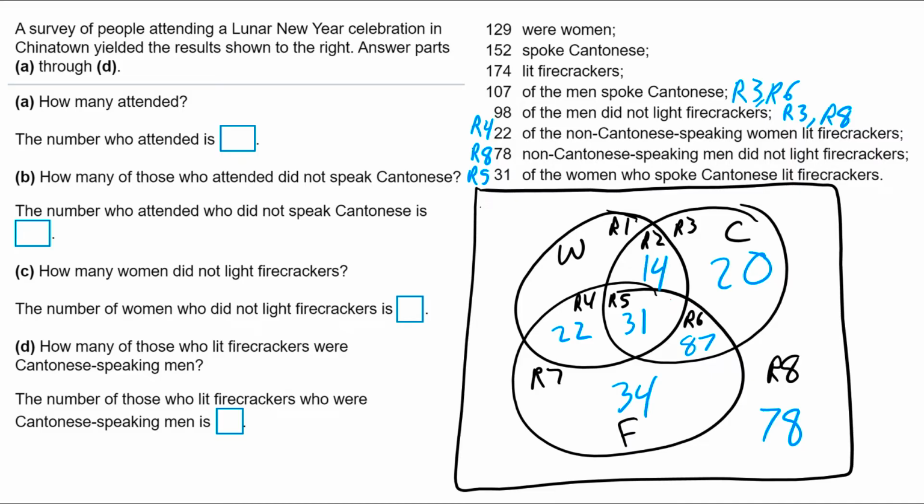And then finally, 129 were women. So that's regions 1, 2, 4, and 5. So we'll add up regions 2, 4, and 5, 14 plus 22 plus 31, and subtract that from 129, and we'll get 62. All right, so then the questions we're asked are, how many attended, first of all?